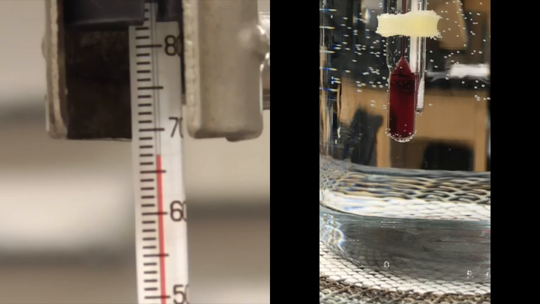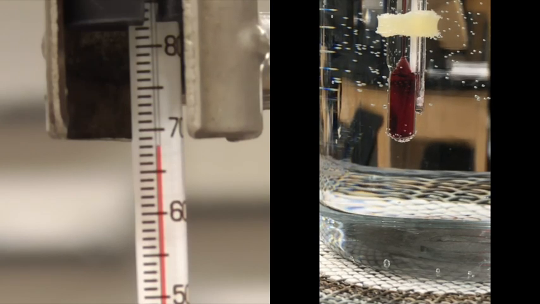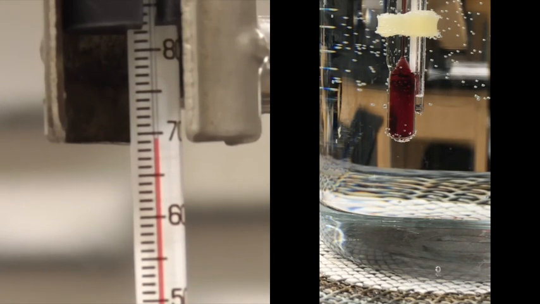Take it out again. Looks like it did it pretty well. Alright, there we go. Give us a couple ranges. Hopefully that second one was better than the first.